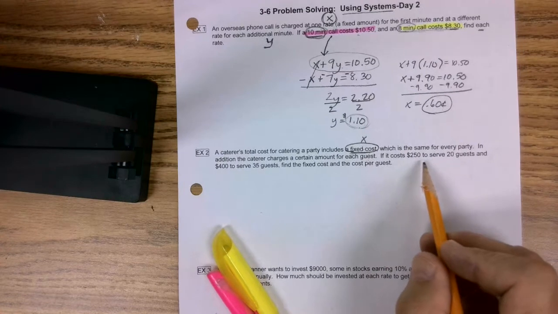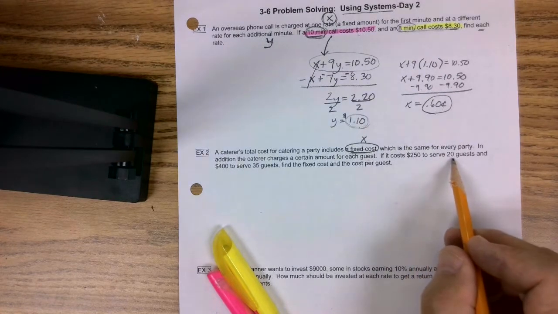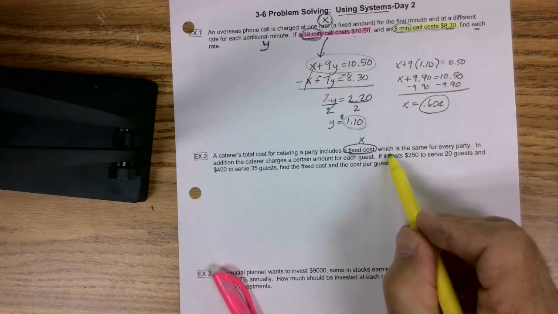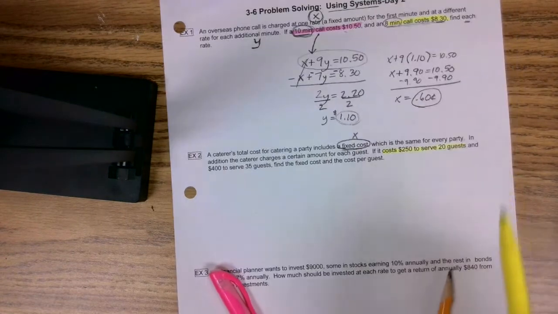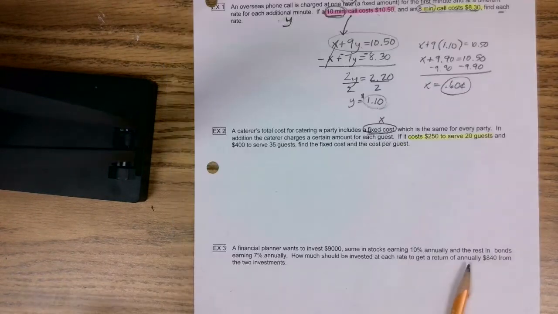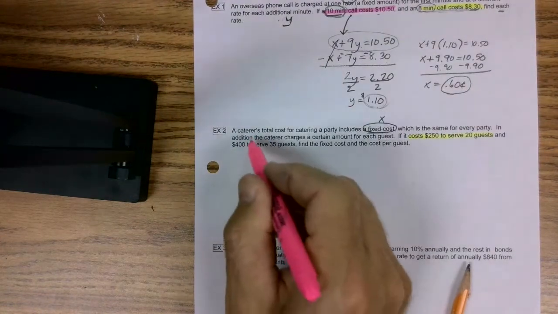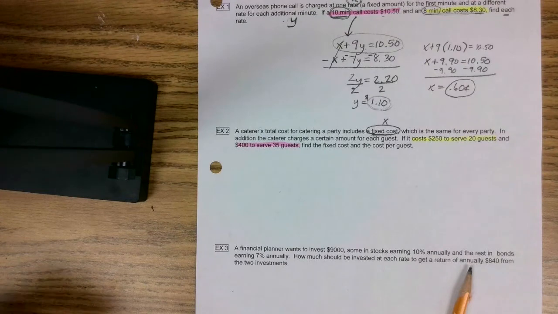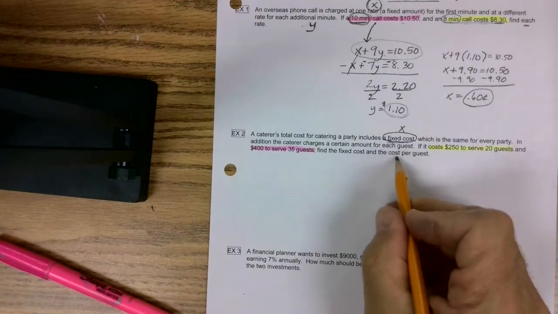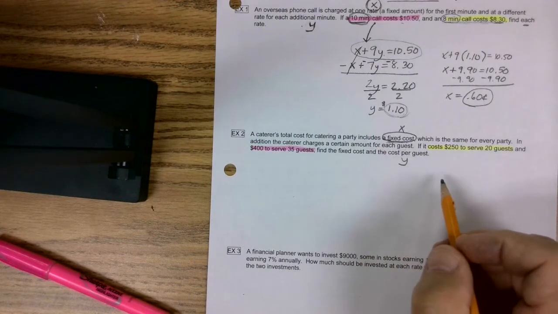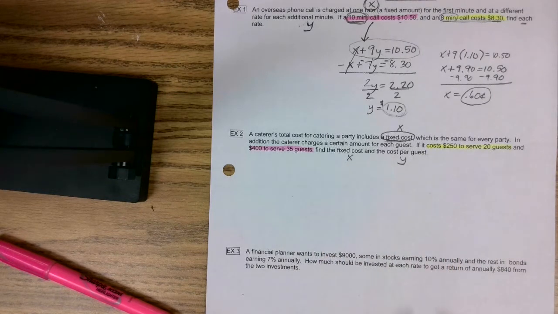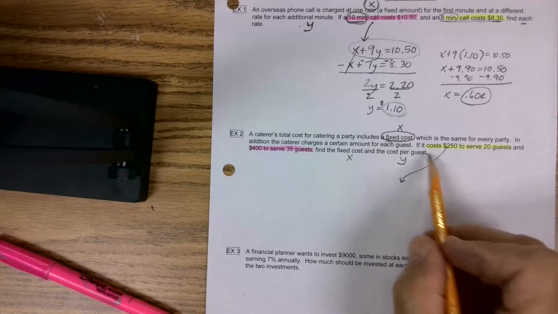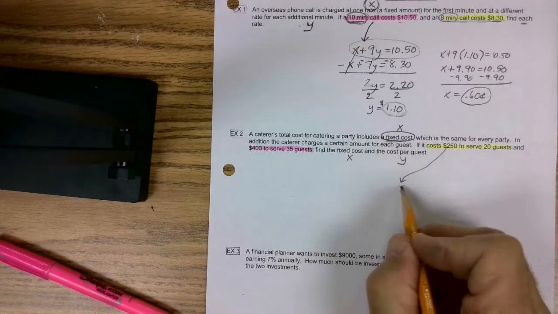If it costs $250 to serve 20 guests, see now here comes the equation. $250 to serve 20 guests and $400 to serve 35 guests. Find the fixed cost and the cost per guest, which we're going to call Y. So I'll just put this down here again. All right, let's concentrate on this yellow situation. This catering party shows up, they're going to charge you.